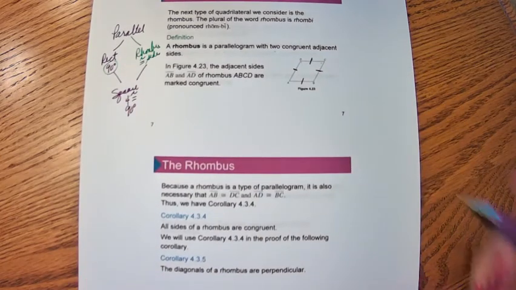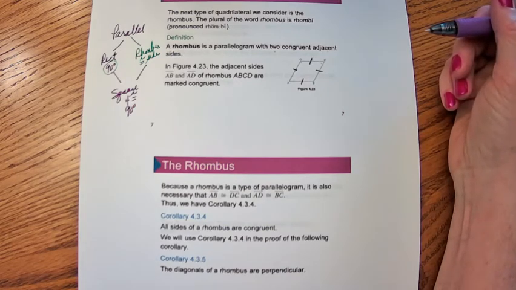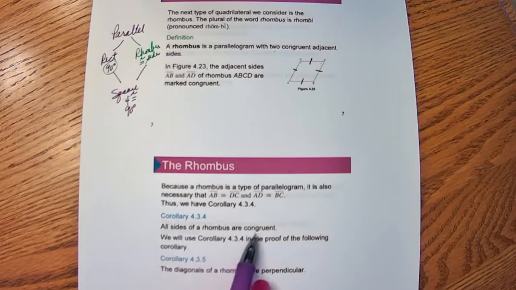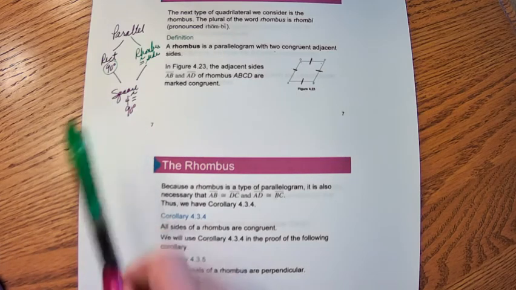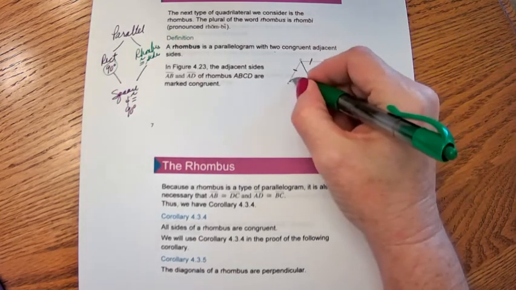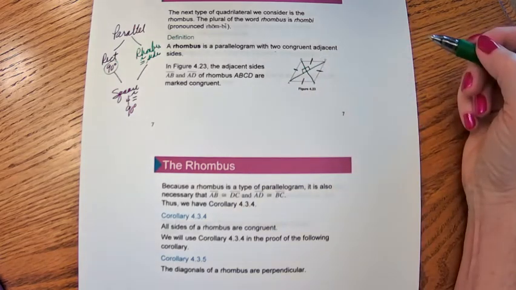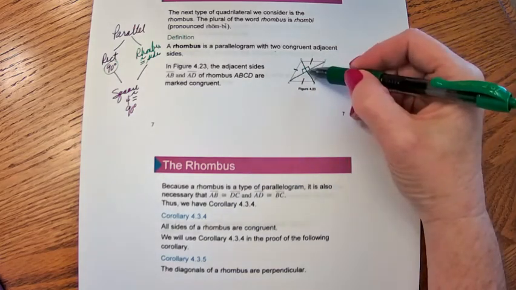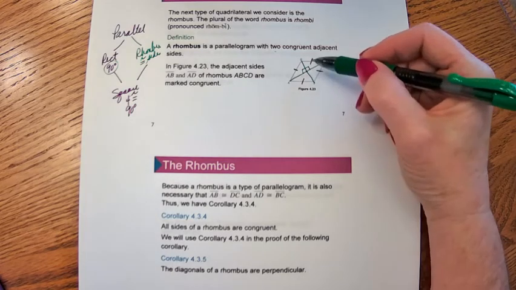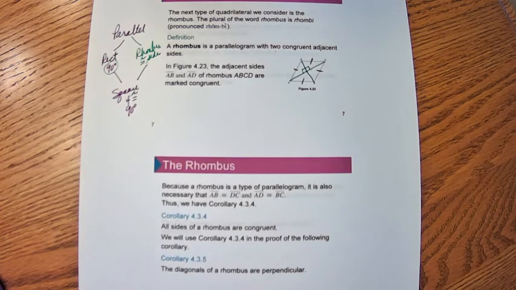All four sides are congruent, but here the angles are not 90 degrees. The diagonals of a rhombus are perpendicular. That's why we knew the diagonals of a square are perpendicular. The diagonals bisect each other because they're parallelograms, but the diagonals meet at perpendicular lines because they're a rhombus. And that's why that condition is also true for a square.